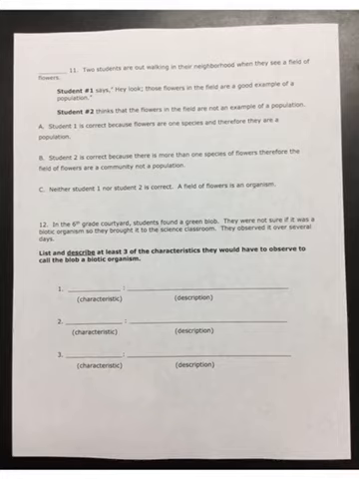B, student 2 is correct because there is more than one species of flowers. Therefore, the field of flowers are a community, not a population. C, neither student 1 nor student 2 is correct. A field of flowers is an organism.